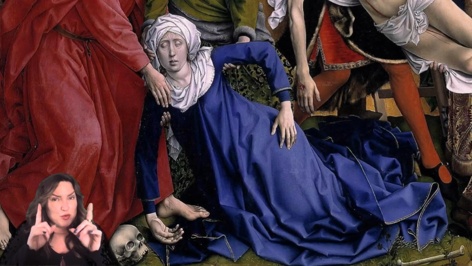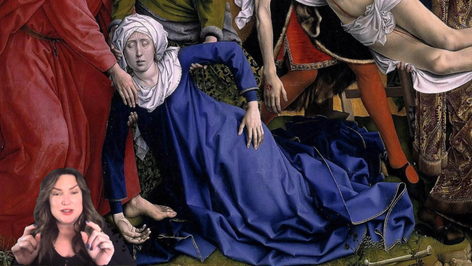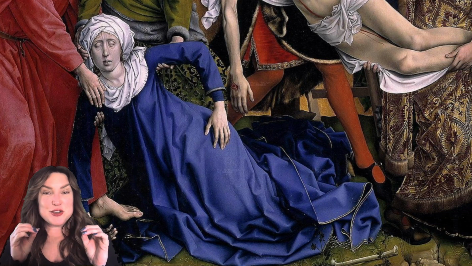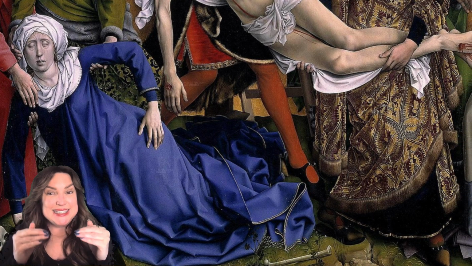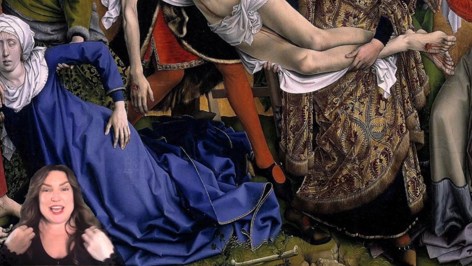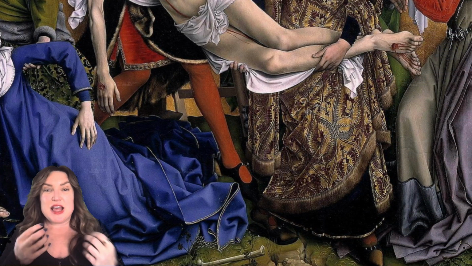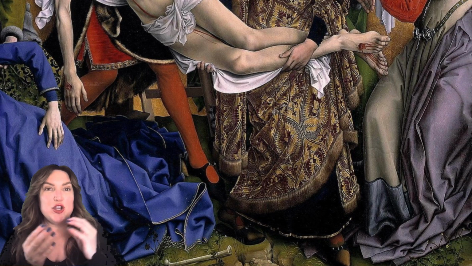We will also notice with Northern Renaissance artists that because they are using oil paint, they are really able to get into the details of different textures of fabric, of different textures of wood and metal.